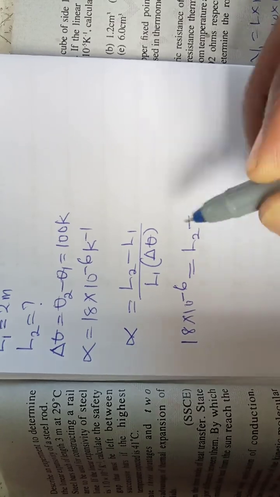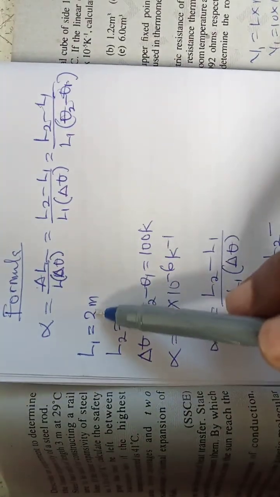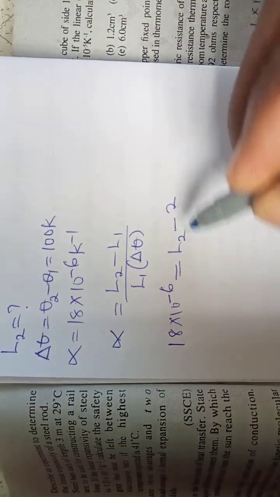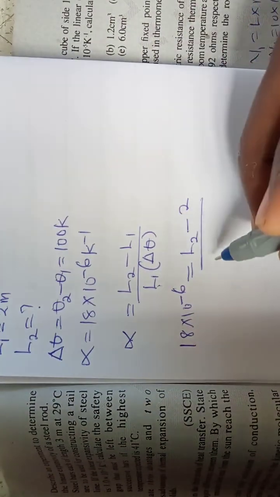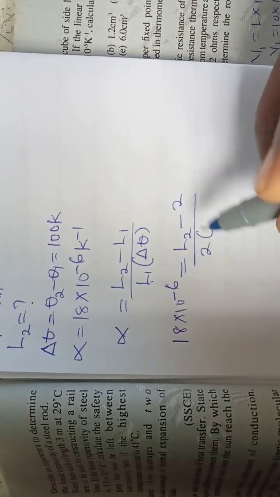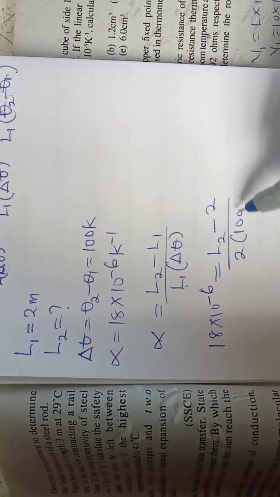L2 is not given, but our L1 is given. Our L1 is 2 meters, so we replace this with 2 bracket. Our change in temperature is 100, so we apply 100 here.